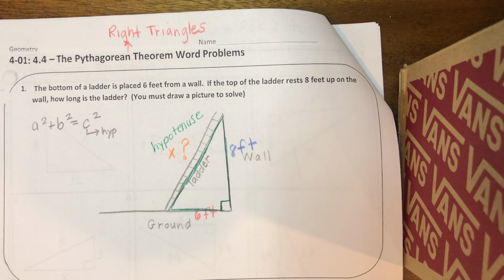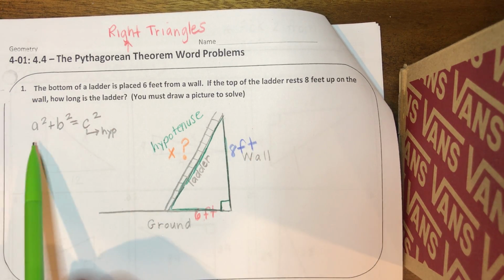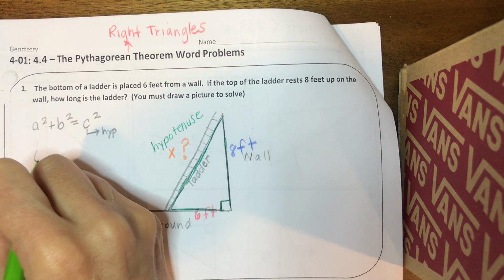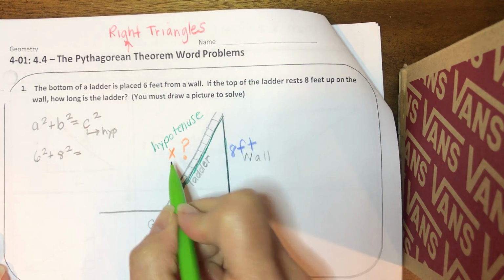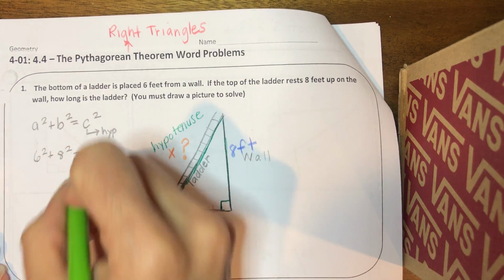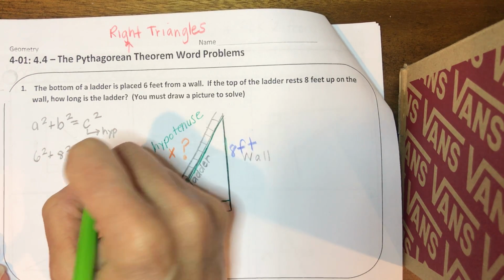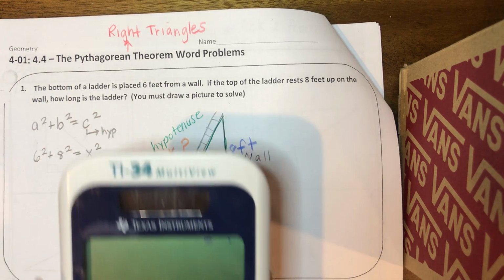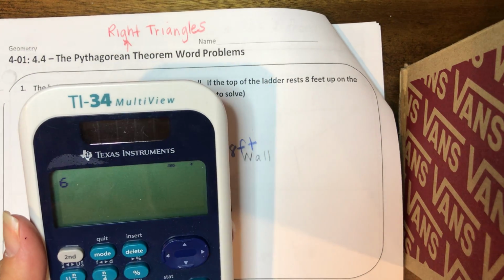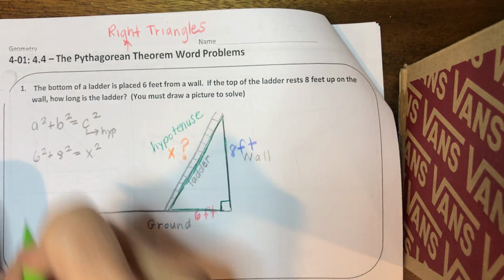So, let's plug in some information here. 6 and 8. Those can go in for A and B. So 6 squared plus 8 squared equals our hypotenuse. Do we know what that is? We don't, so that's where my x goes. All right, so let's take a look. 6 squared is 36.